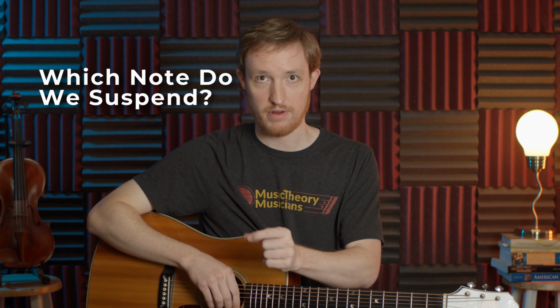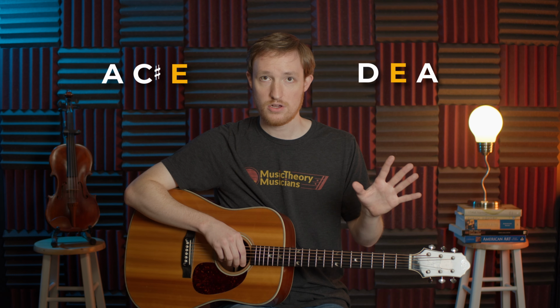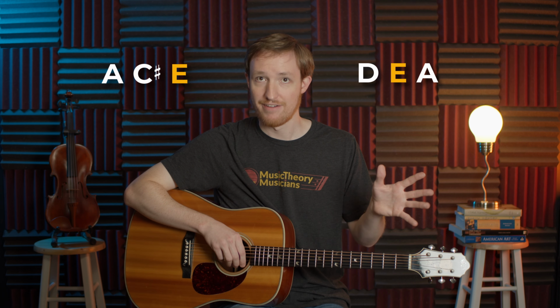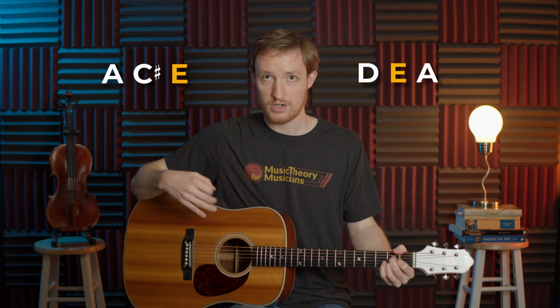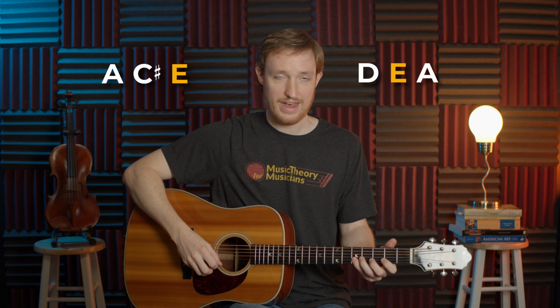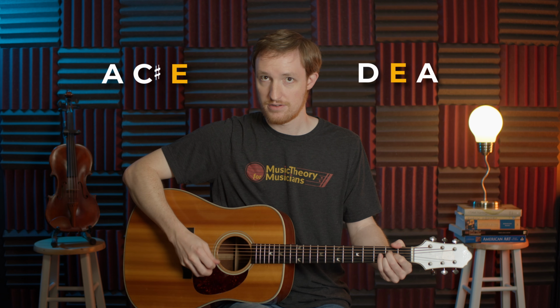So the way these suspensions are going to work is one of the notes is held over into the next chord, right? But which one? If we're coming from a 5 to a 1, doing a 5 to 1 progression, in this case we've been using the key of D, so if we went from an A chord to a D chord, then we're going to hold the 5th of the 5 chord. So this 5 chord, our A, we're going to hold the 5th of that chord over. 1, 2, 3, 4, 5 is this E note.